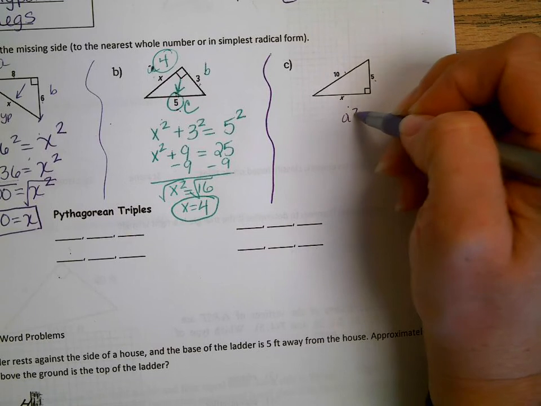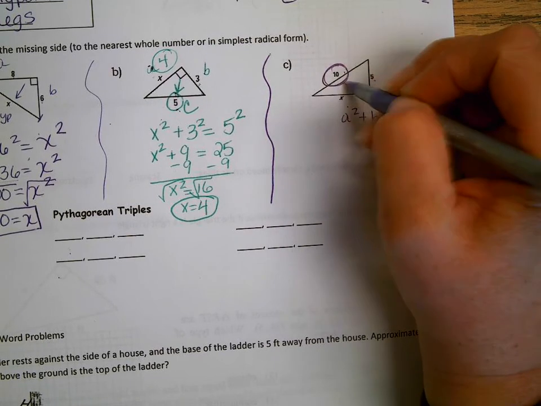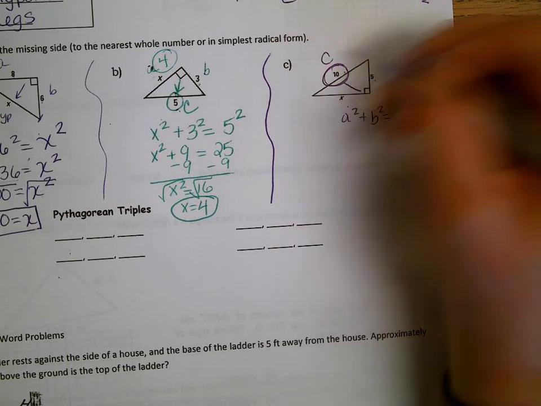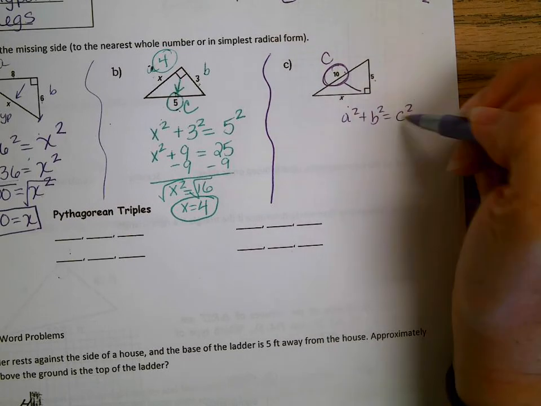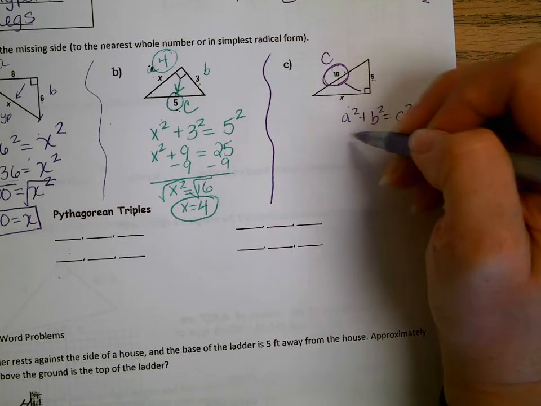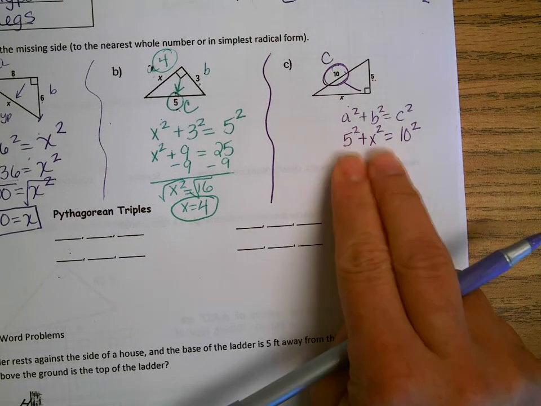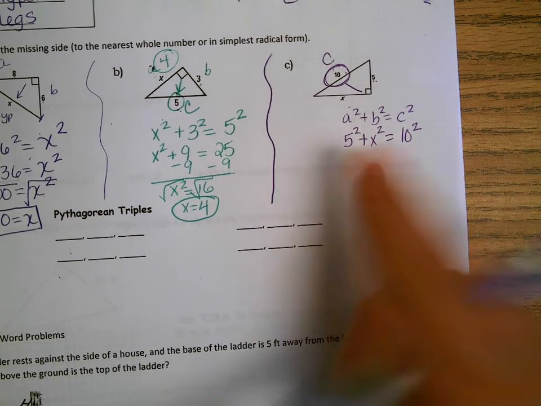So our Pythagorean theorem, a squared plus b squared equals c squared. Remember the hypotenuse, which is across from the right angle, is our c value. That goes in by itself. So the 10 is going to go in over here. So we have 5 squared and x squared. And again, it doesn't matter this order. I could have written x squared plus 5 squared.